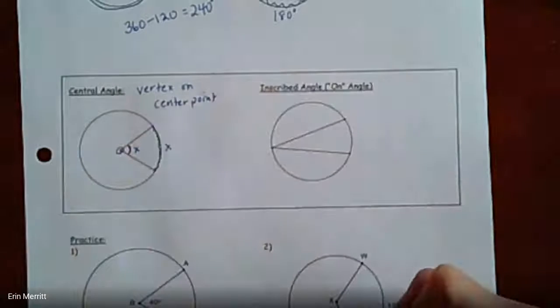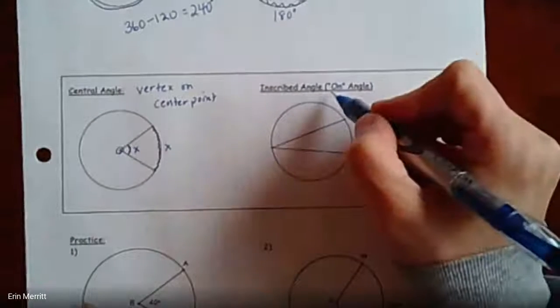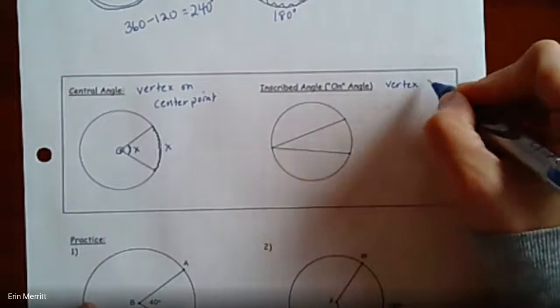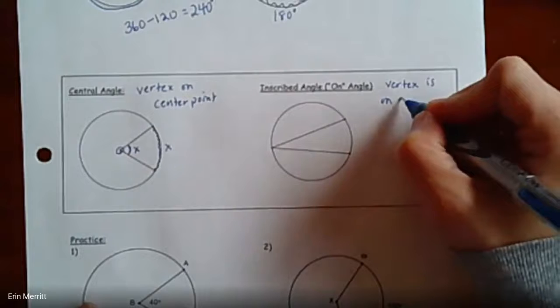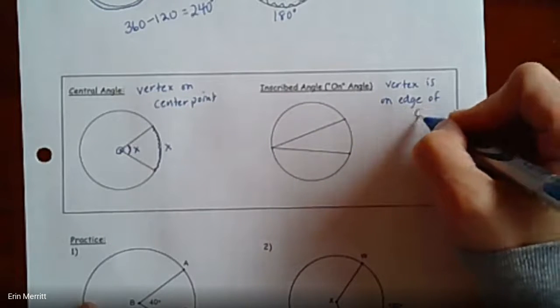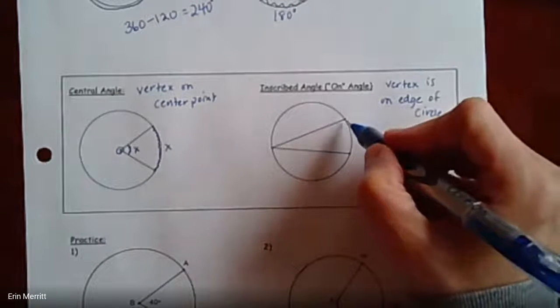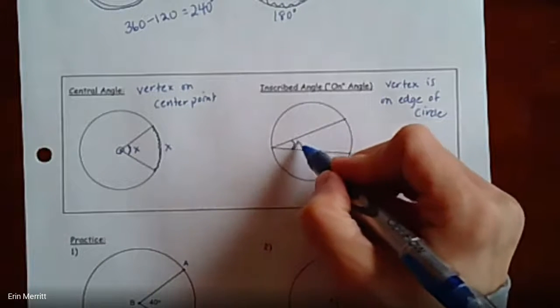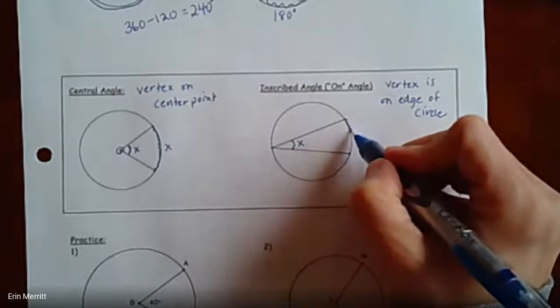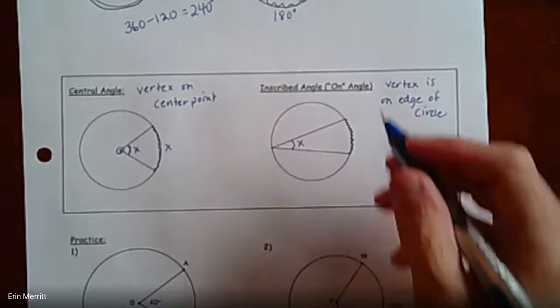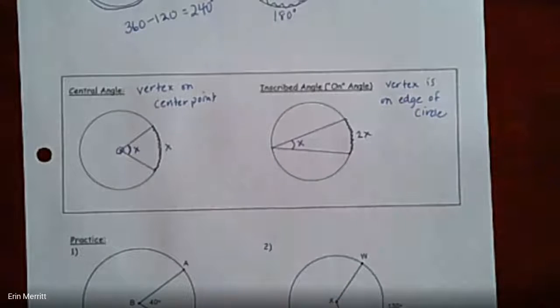So keep in mind, when it's a central angle, the vertex is on the center point. Whereas when it's an inscribed angle, sometimes called an on angle, the vertex is on the edge of the circle. And so in this case, it's a slightly different rule. So if I look at it, I'm going to call this X. The arc out here isn't X, it's going to be double what X is. So I'm going to call it 2x.